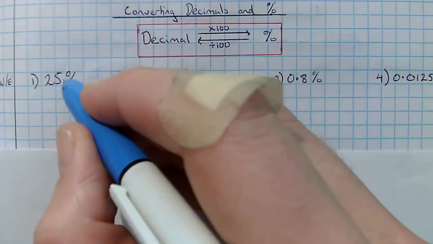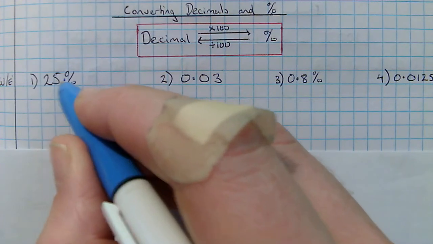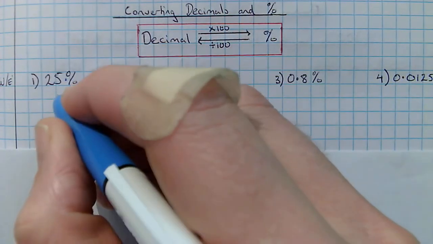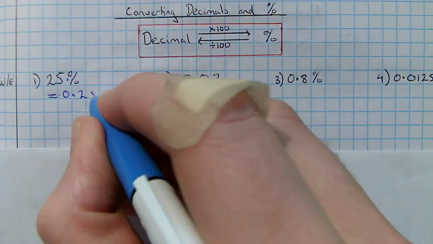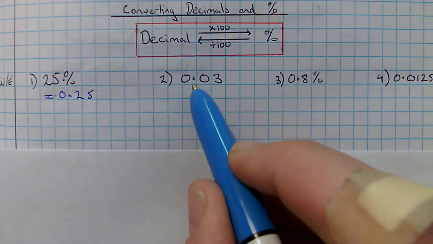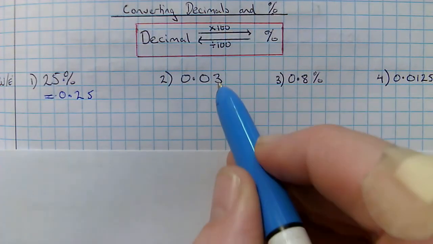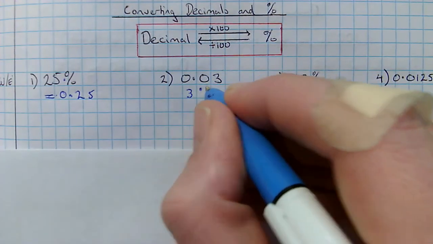If I think about that's my unit, the decimal point would be here, so I'm moving everything 2 spaces to the right, by dividing by 100, is going to give me 0.25. Here I'm changing this decimal to a percentage, so I'm going to be timesing by 100, move everything 2 spaces to the left, gives me 3%.